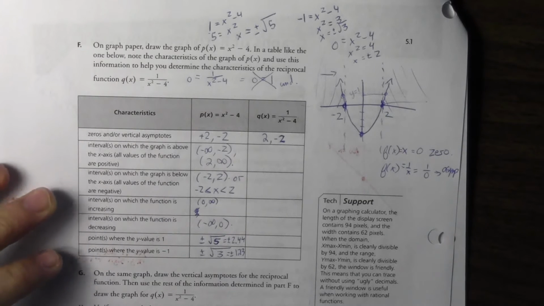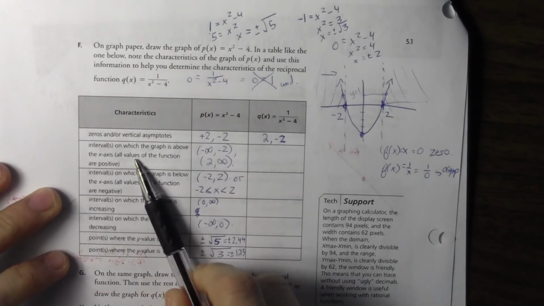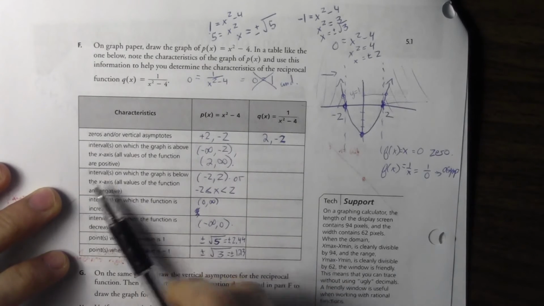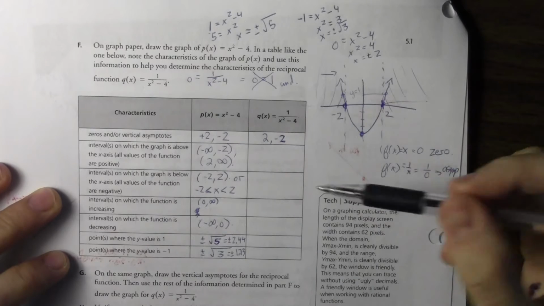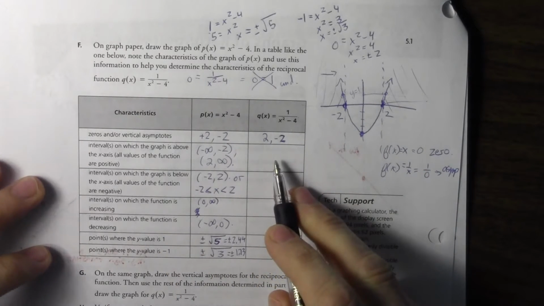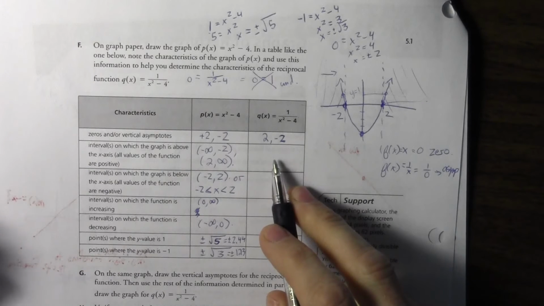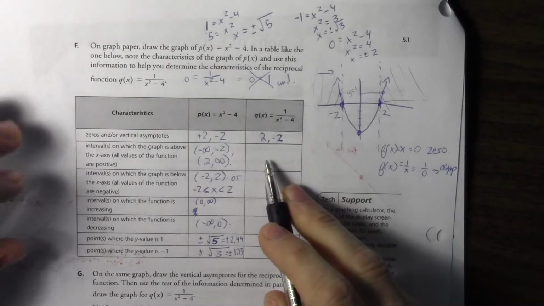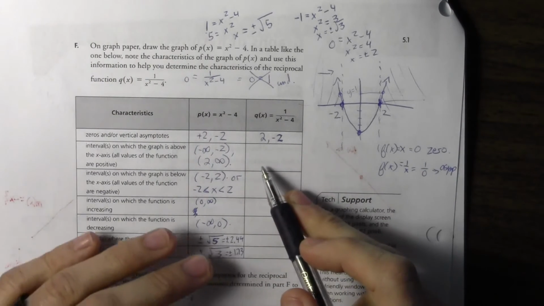Okay. Intervals on which the graph is above the x-axis, where all the values of the function are positive. So what do we learn about this? What are the intervals where we have positive values? Let's try Kobe.